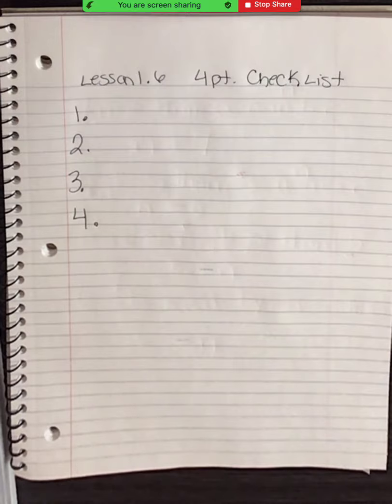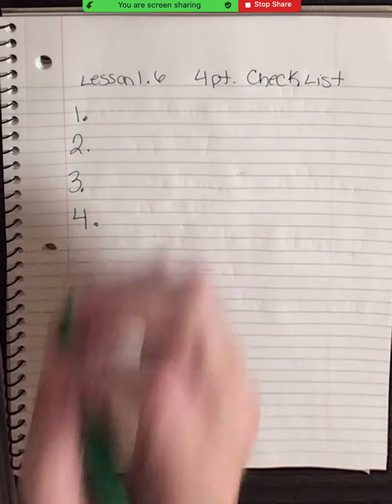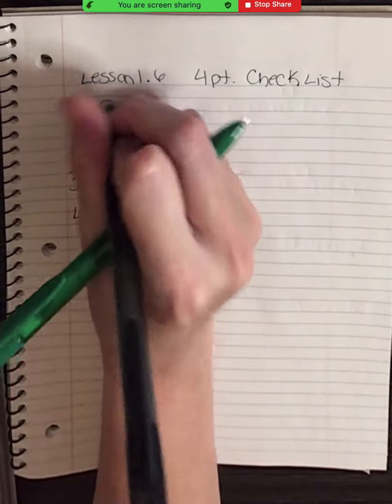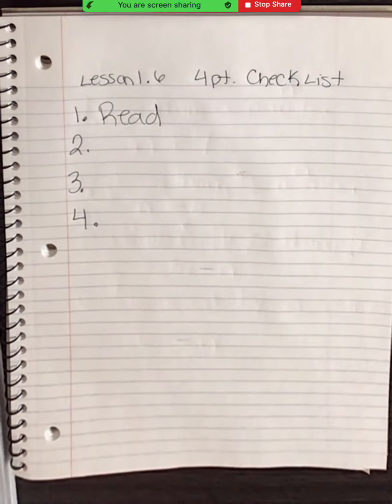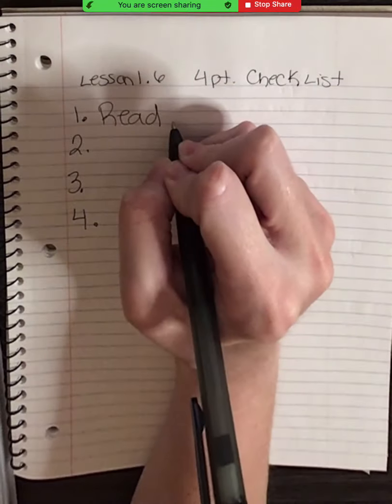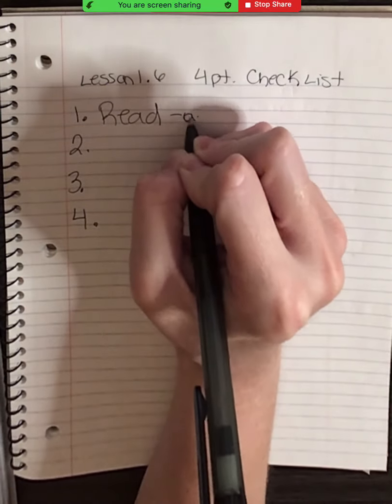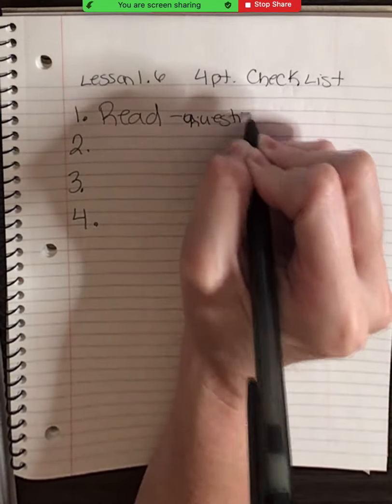The very first thing you have to do is you have to read the problem, right? You can't answer a question if you haven't read it. Not only are you reading it, you're trying to understand the question and identify what's important.